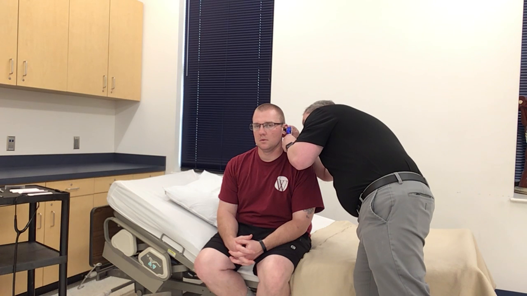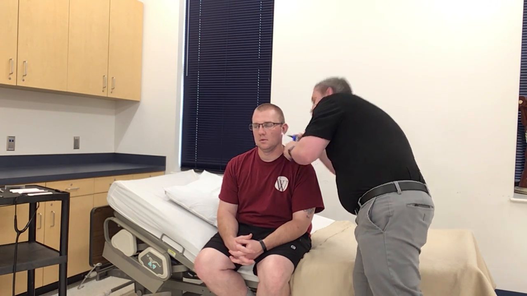Okay. After I've assessed that, I would now move to look inside his ear. I'm gonna look into his ear canal and see if I can see his tympanic membrane, as well as any findings within the ear canal. Tell me if I'm hurting you. You're good. And I can visualize his tympanic membrane and it is clear and gray, which is a normal finding as well.